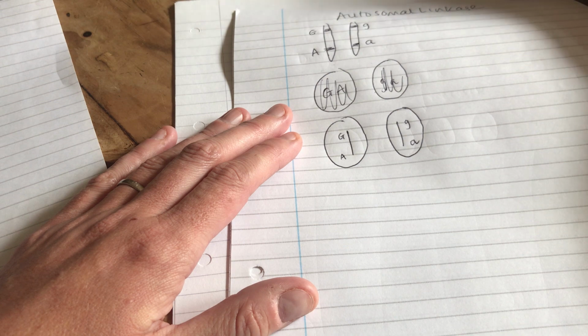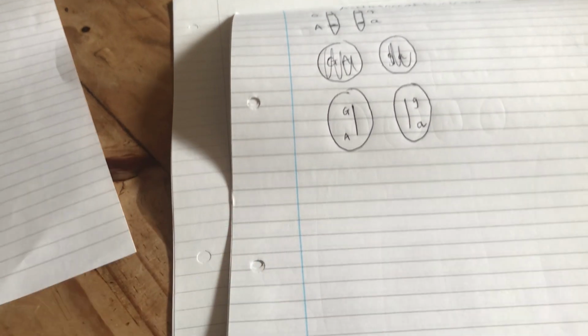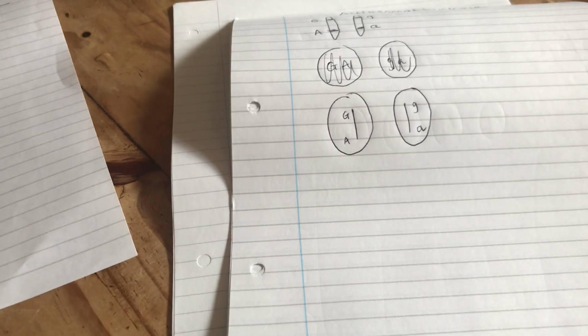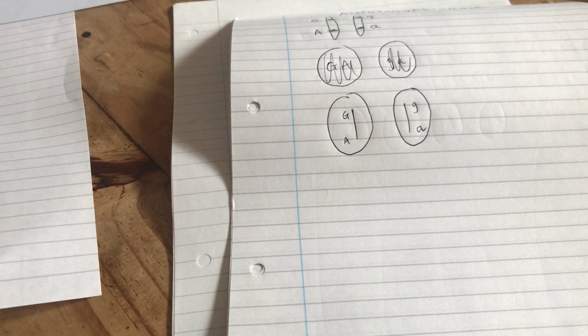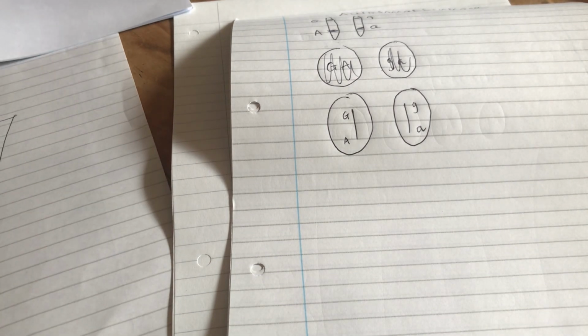So we've got an example here in our textbook. Let's just see if it's in your notebook as well. Yeah, it is.